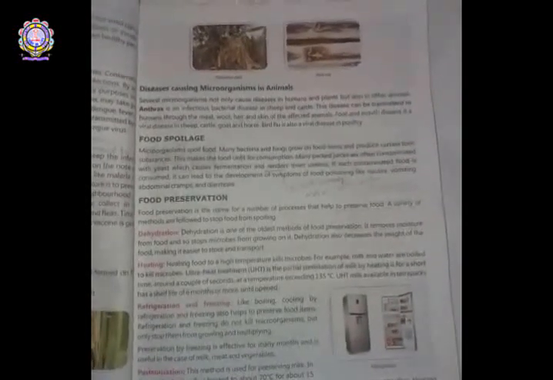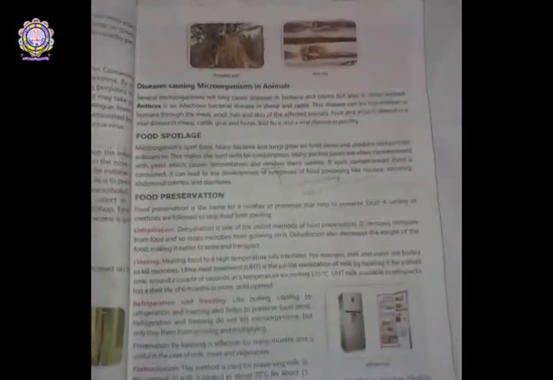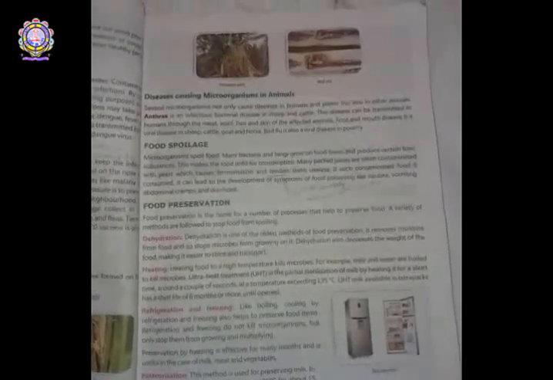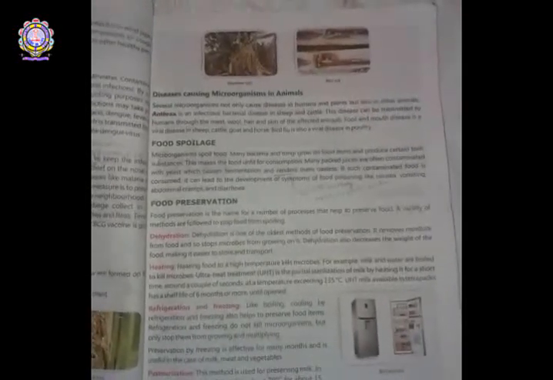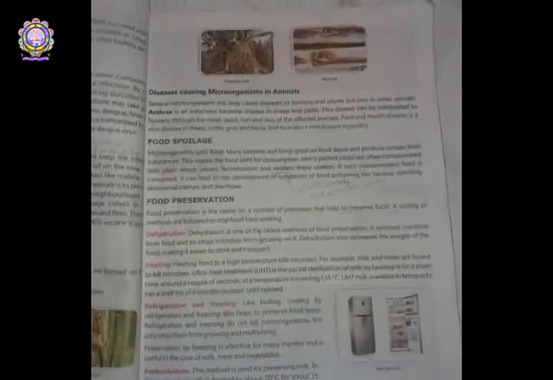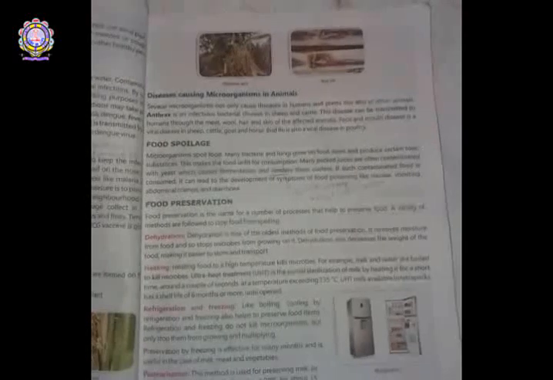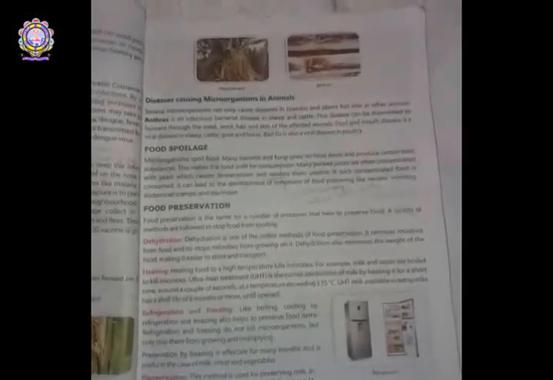Next topic is food spoilage. You know that many microorganisms spoil food. Many bacteria and fungi grow on food items and produce certain toxic substances which are harmful for us.